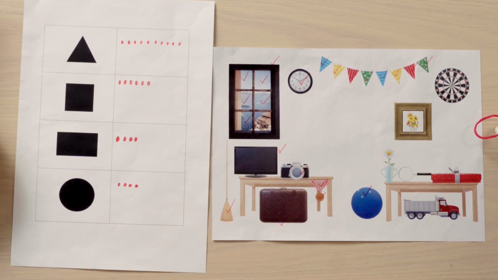I feel like I'm being a really great mathematician. Don't you think so, baby bear?